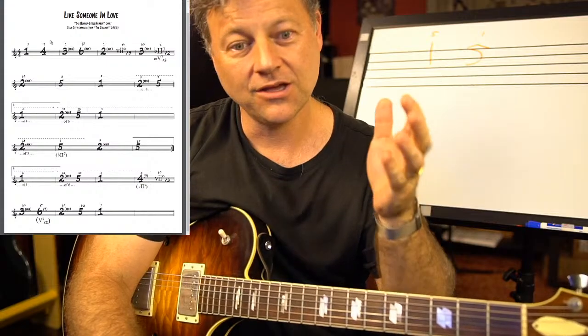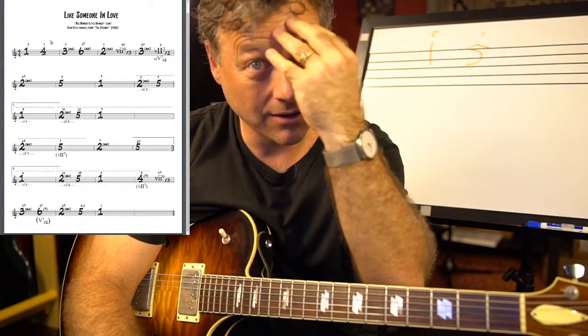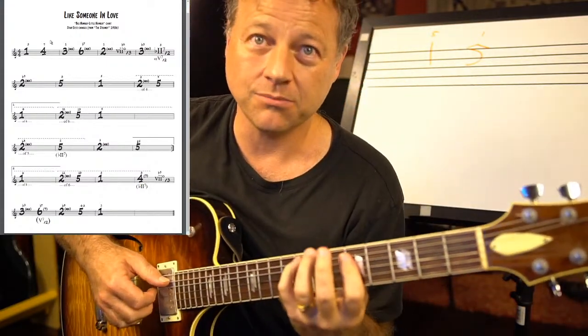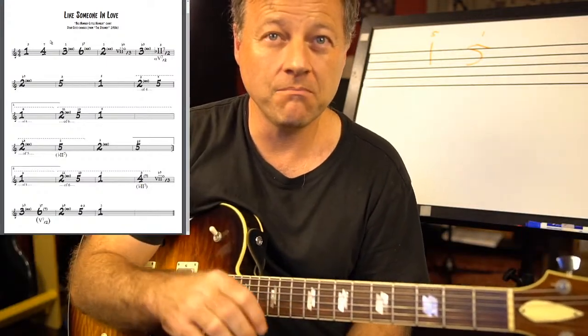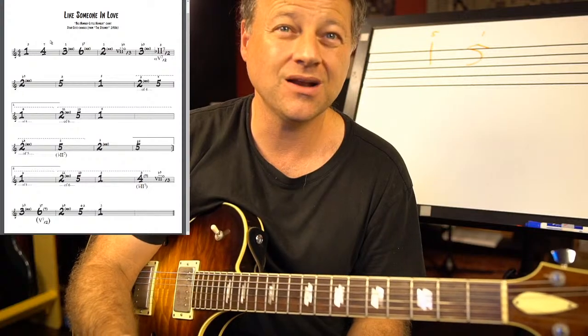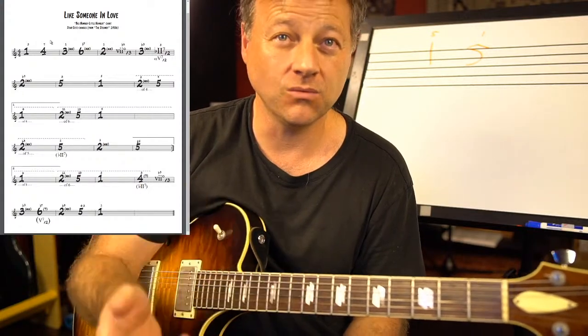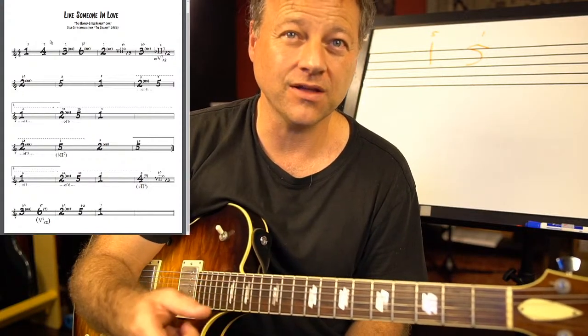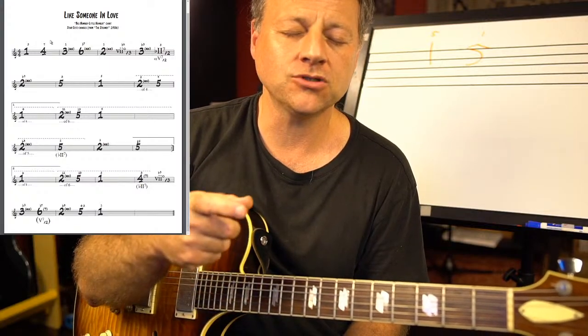How can I say it? Like you're going from the visual part of your brain, and then it's triggering a place to play it on the neck. You're not really forced to be aware of what the chord is doing. You're not really forced to be aware that it's a 1 chord, that it's a 4 chord, and stuff like that. So I'm trying to encourage.